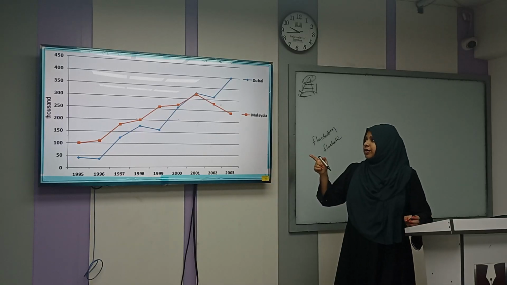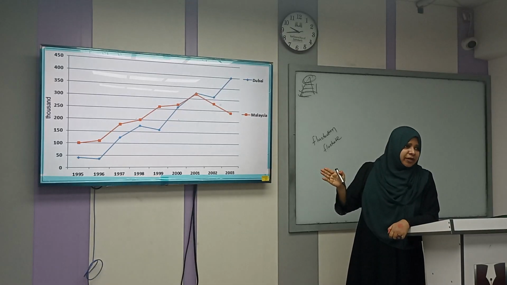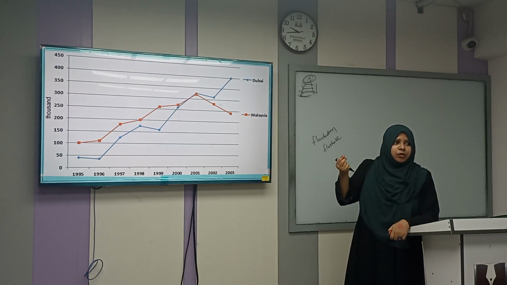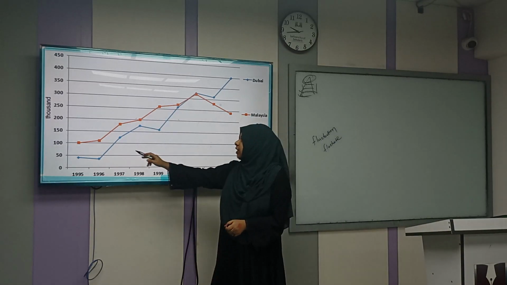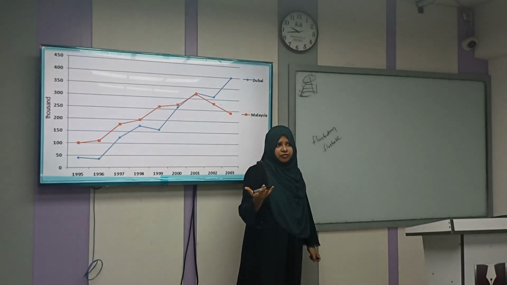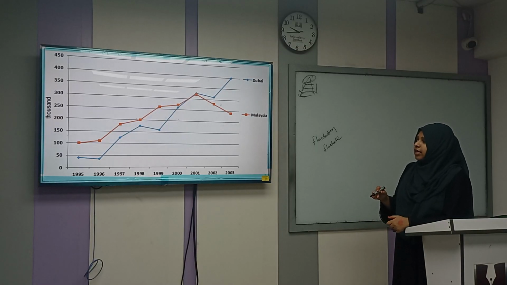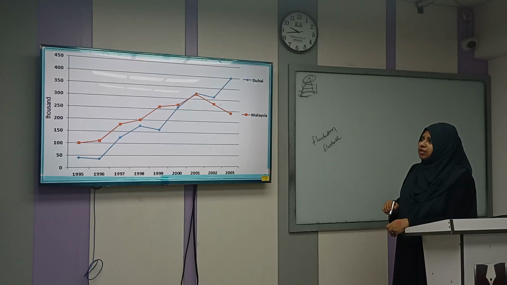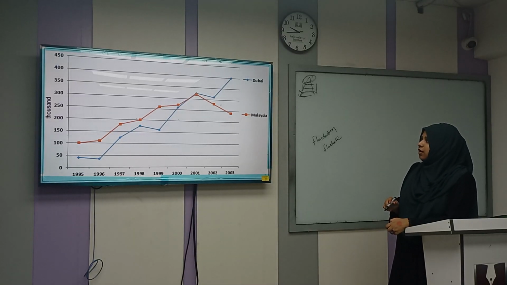At first it was 100, then it increased maybe 110 approximately. Why do we use approximately? What is the meaning of approximate? Almost. Like I'm not sure about this one. Okay, it can be 10 or 15, so I'm not sure. That's why I'm using approximately. And then the third year, 1997, is maybe 180. And then in 1998 it's 200. And in 1999 it's 260. Okay, approximately.